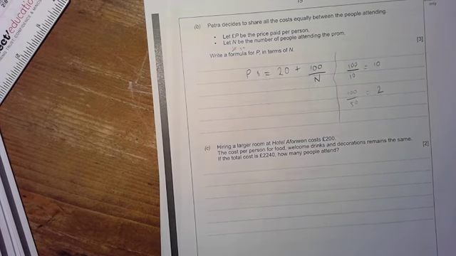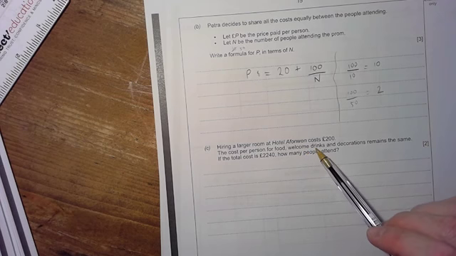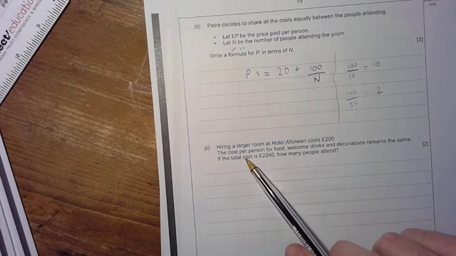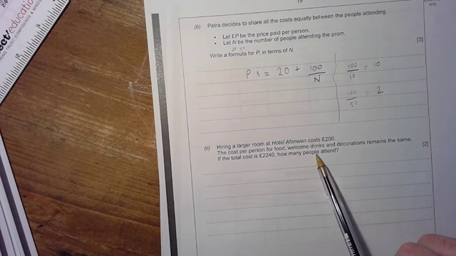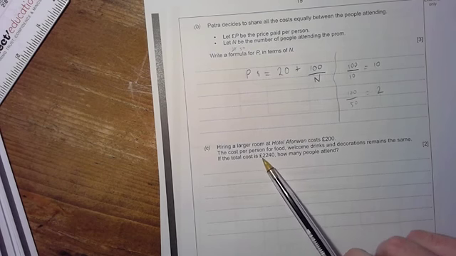And then for part C, it says hiring a larger room at the hotel. This hotel costs 200 quid. The cost per person and welcome drinks remains the same. If the total cost is 2,240, how many people attended?